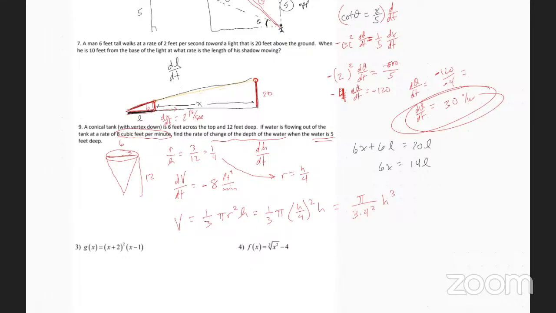So dV/dt is equal to, let's do the chain rule here, 3h squared dH/dt times pi over 3 times 4 squared. See what I did there? And you'll see why I decided not to multiply the 3 and the 4 together, because you can see, oh look, the 3 cancels out. Something like that usually happens. So your equation is pi over 16 times h squared times dH/dt equals dV/dt. And now you can plug in all the things you've got.